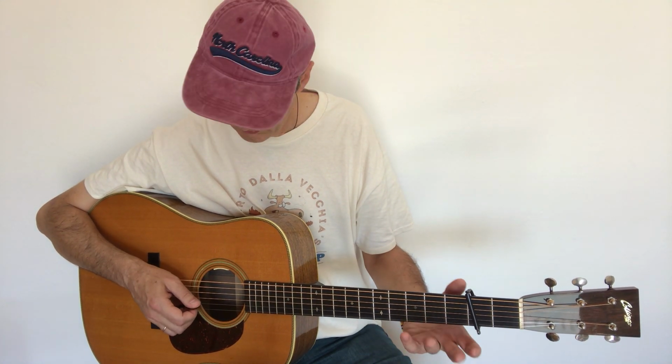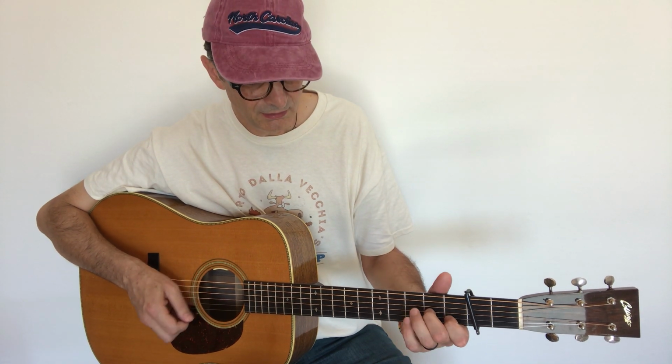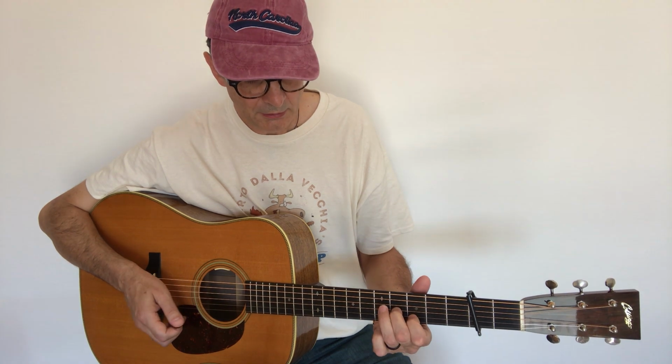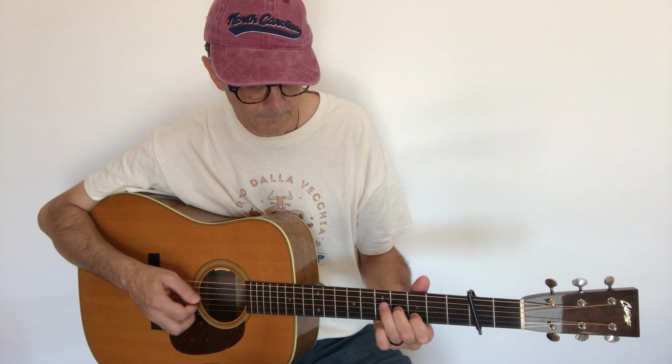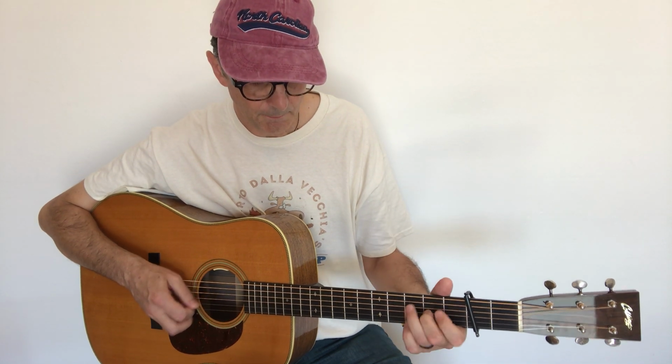Or you can use double stops. Do you know double stops in G? You know that? So you can try to use those. And that reminds me of Norman Blake, actually. That's another idea. Now, if you are looking for more ideas, I love to rely on shapes.